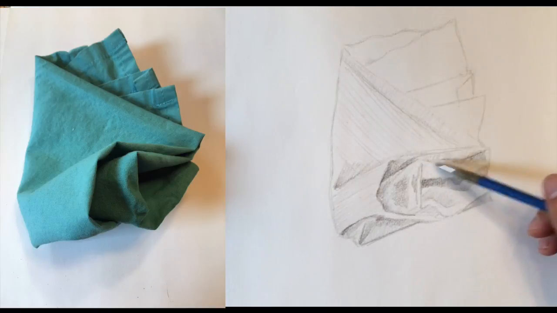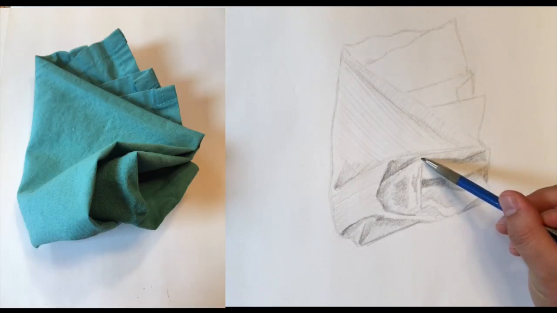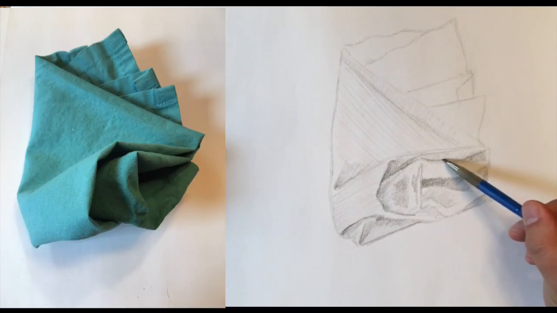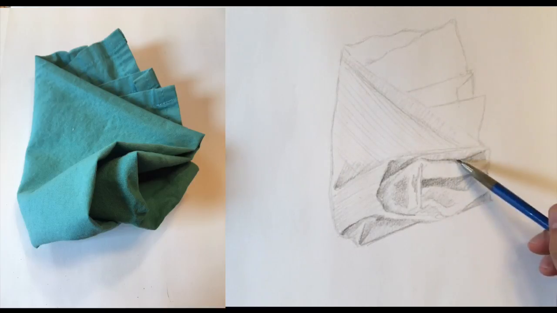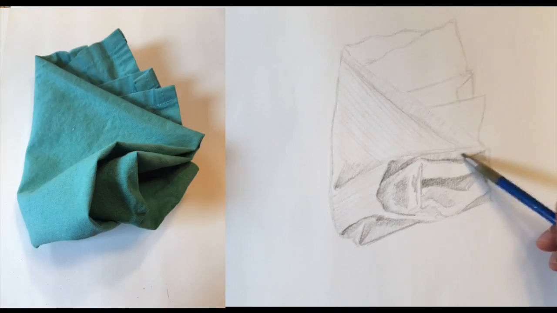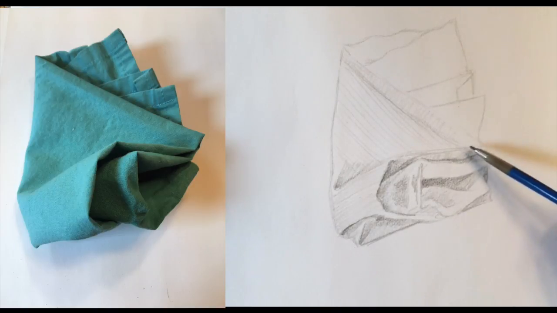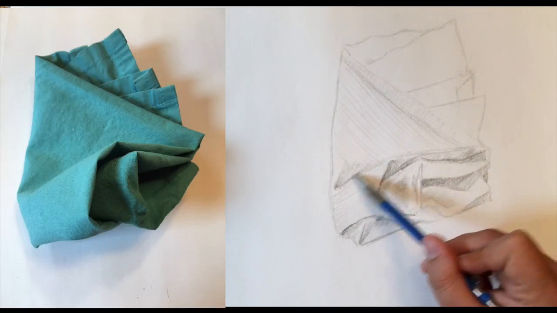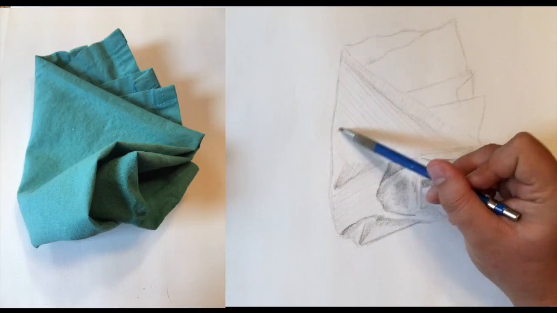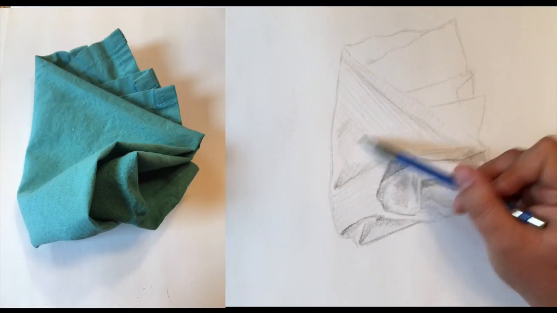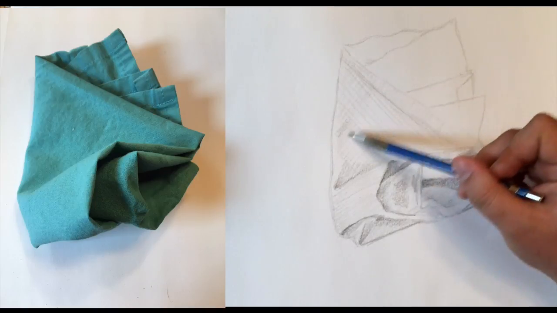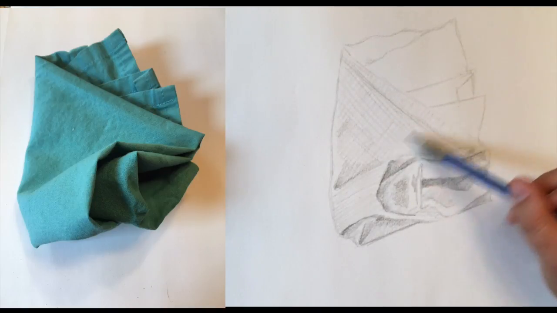So I'm constantly asking myself, is what I have on my page as subtle as what I see in real life, or is it too pronounced, or is it not subtle enough? Is it too subtle? That sort of thing. And I want to get it just right. But I'm also conscious of how long the video is going to run and that sort of thing.